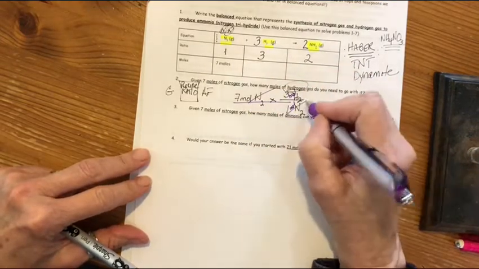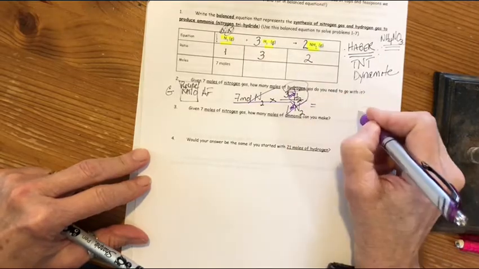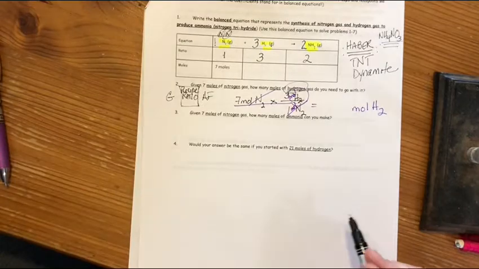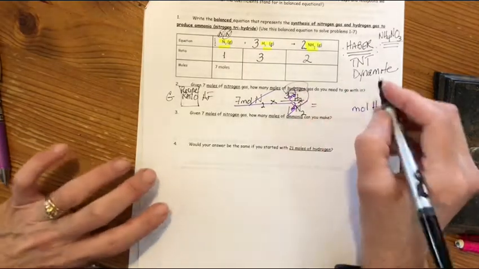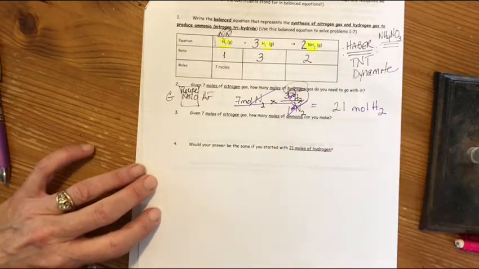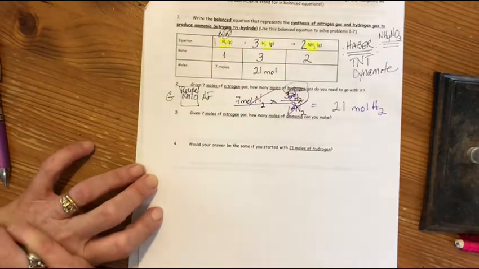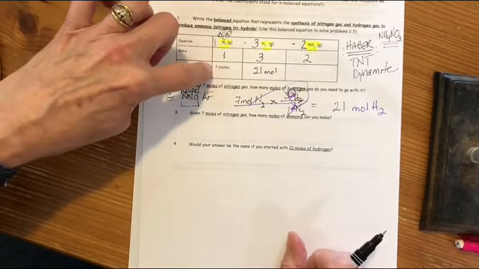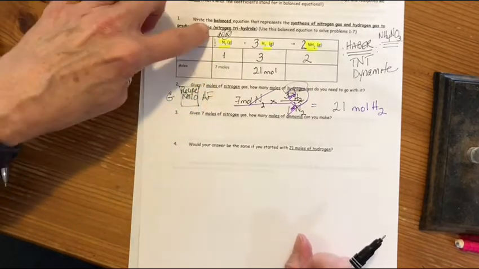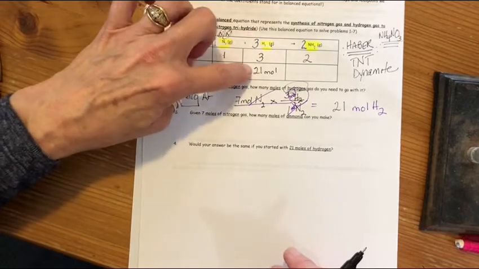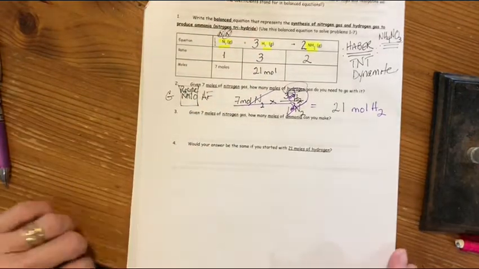Moles of nitrogen cancel moles of nitrogen. We're left with moles of hydrogen. And probably you figured this out a long time ago. That means you're going to need 21 moles of hydrogen. Okay, so we're 7 timesing our recipe, right? 7 times 1 is 7, 7 times 3 is 21. You can probably figure out where we're going from here.